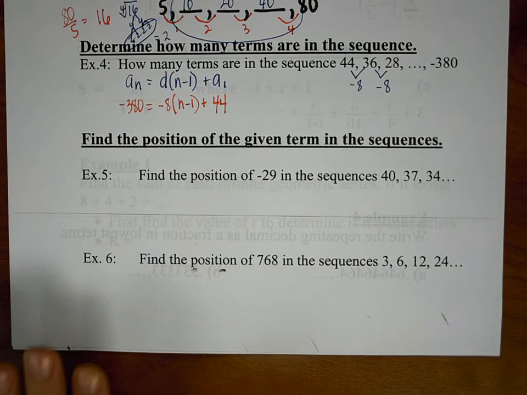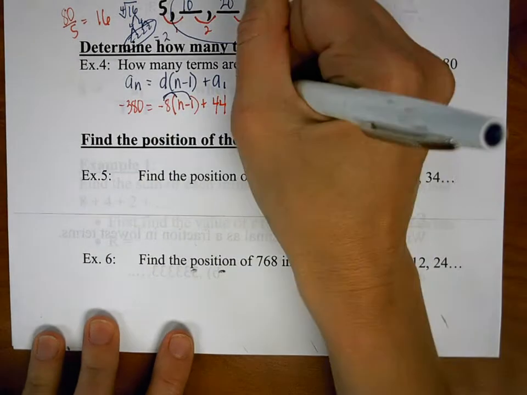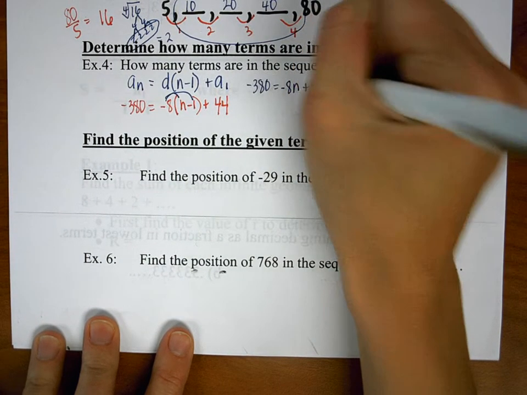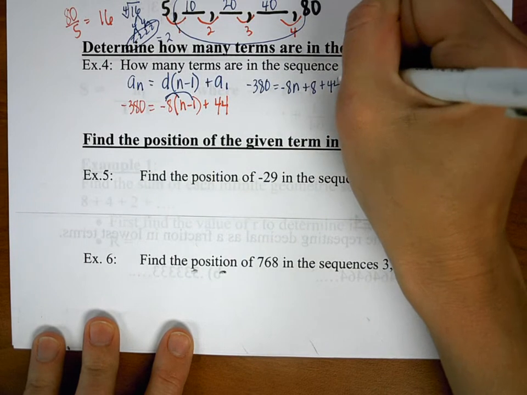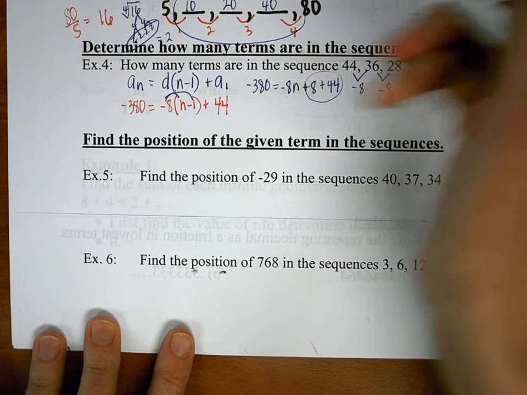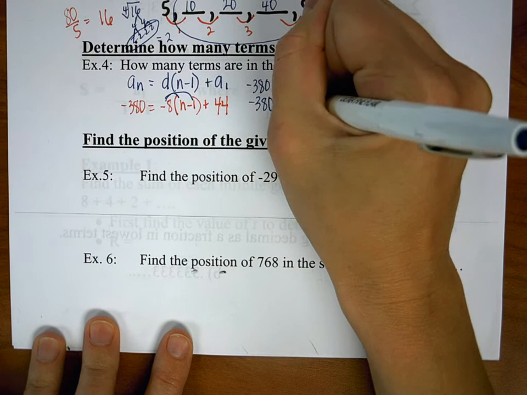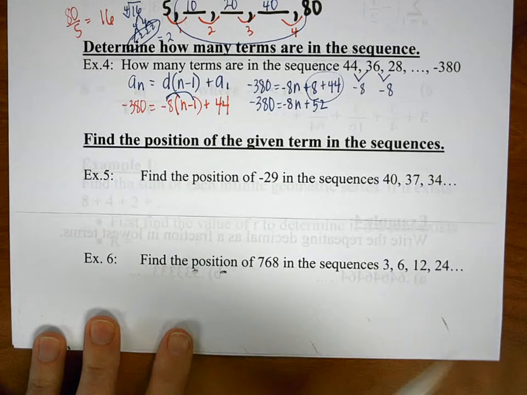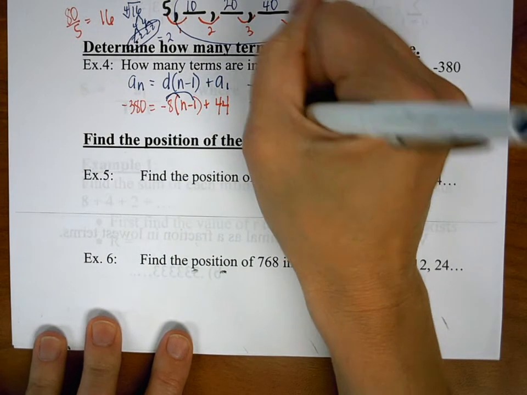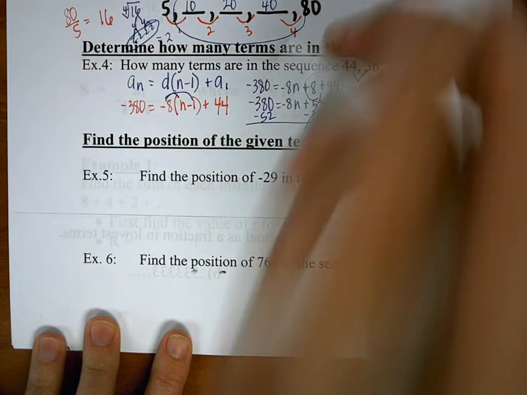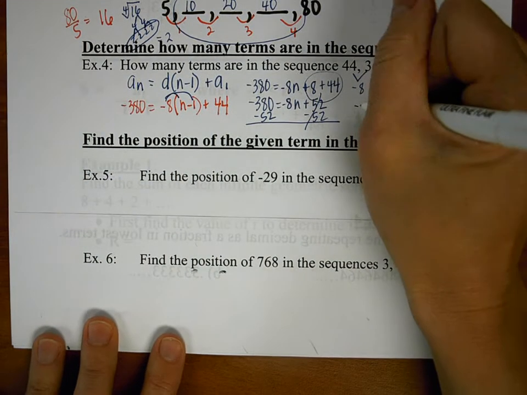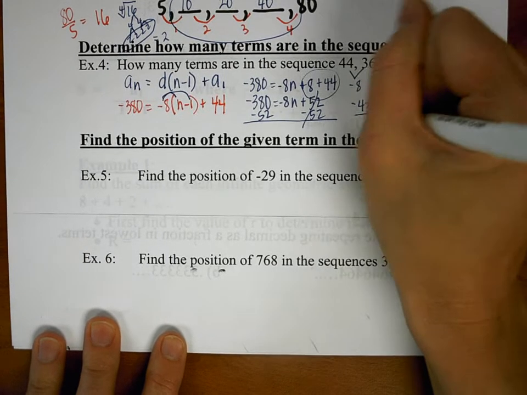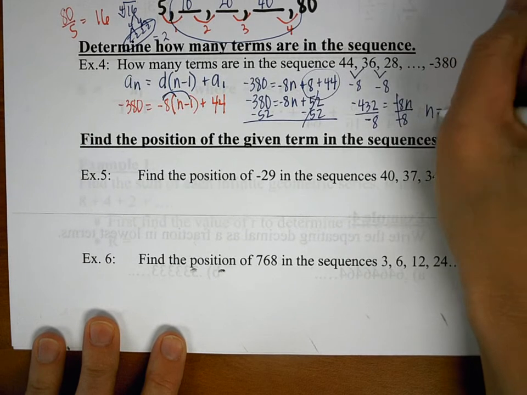We start doing this by distributing negative 8 through here. So I have negative 380 equals negative 8n plus 8 plus 44. We can simplify 8 plus 44. So we have negative 380 equals negative 8n plus 52. In order to get the negative 8n by itself, I subtract 52 from both sides. Negative 380 and negative 52 add to make negative 432 equals negative 8n. And then we divide both sides by negative 8 to get n equals 54.